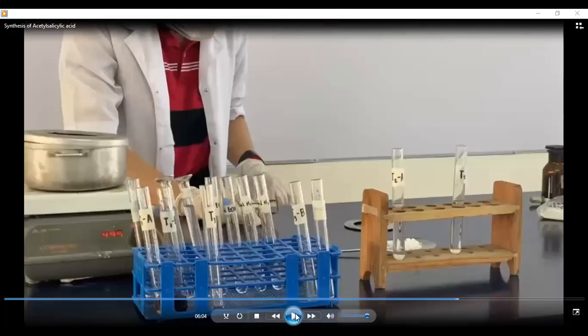Similar to earlier, we had to make a solution first, so just water, distilled water. Then we added our aspirin. The one on the left is your lab available, and the one on the right is the one we synthesized earlier.